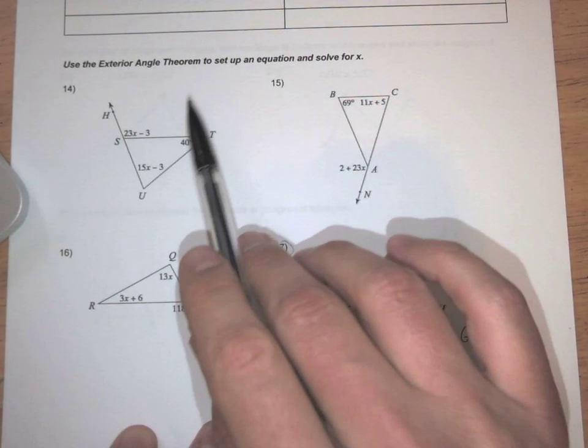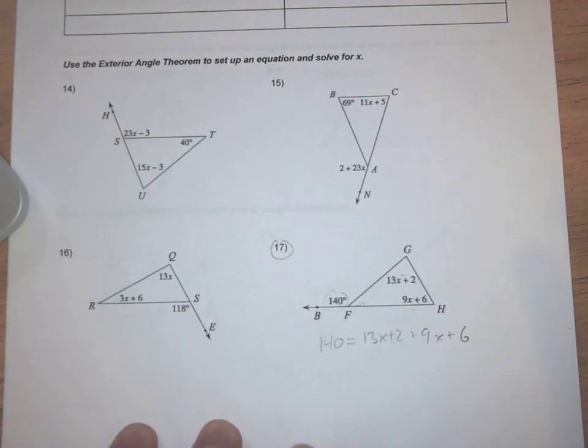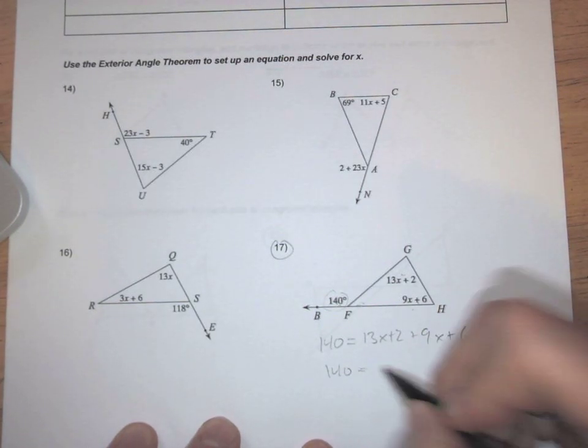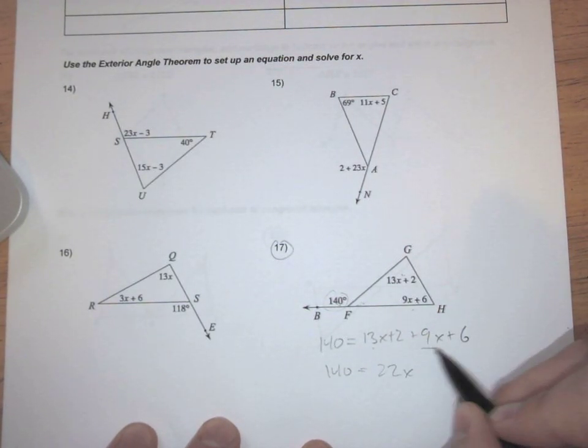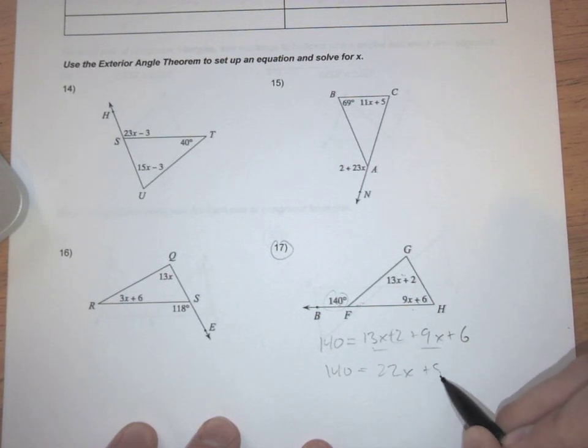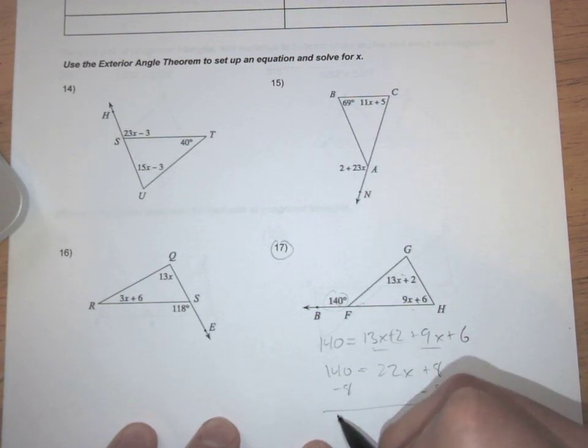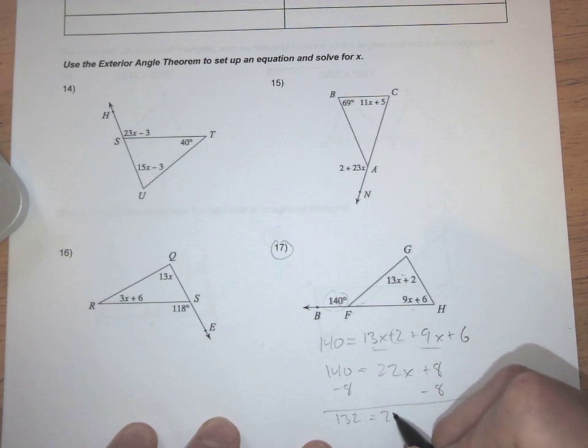And in this case, the directions just say solve for x. We don't have to plug anything back in. So 140 equals 22x plus 8, when we combine like terms here. Okay, so we're going to subtract 8 from both sides. We get 132 equals 22x.